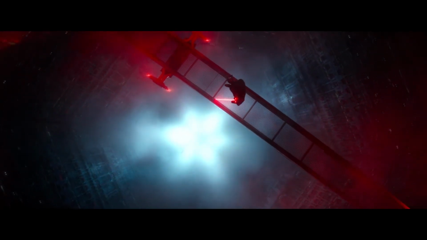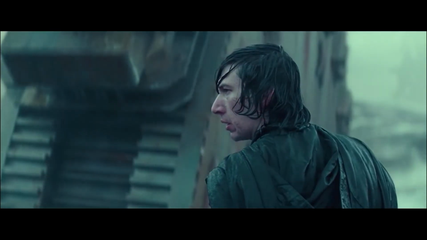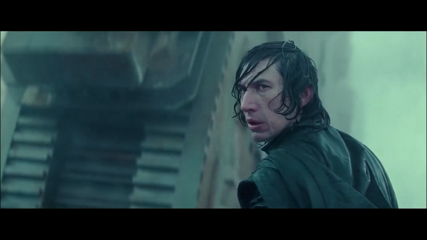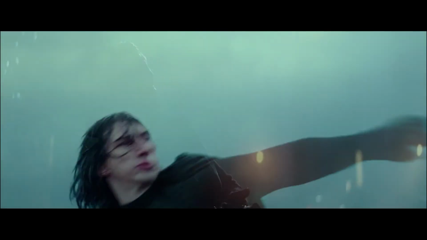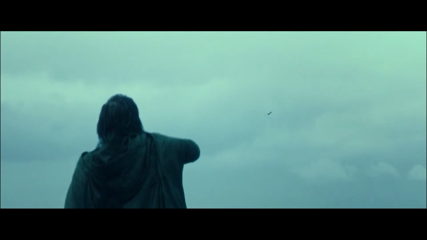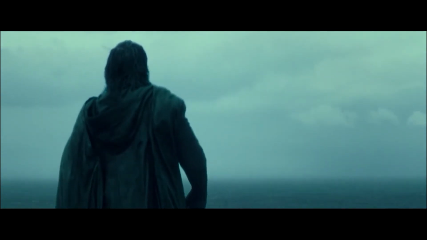Leia also sacrificed her life to save her son Kylo from continued darkness by reaching out with the Force across the galaxy and spoke to her son one last time. In the end, Kylo Ren would become Ben Solo again.